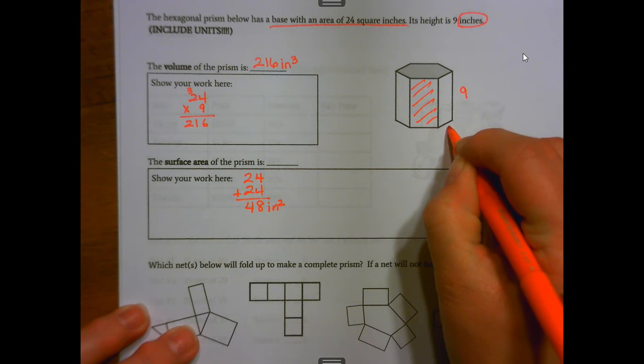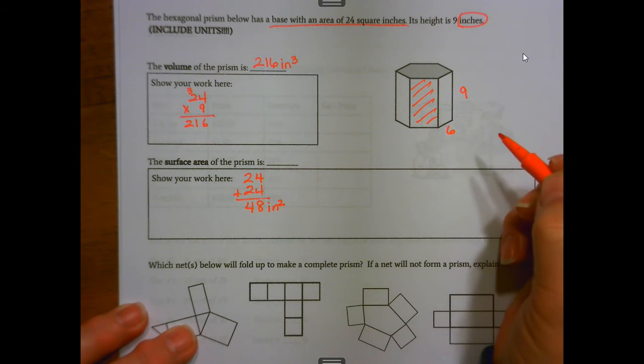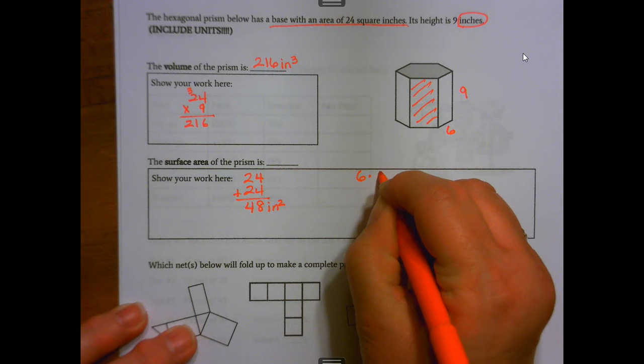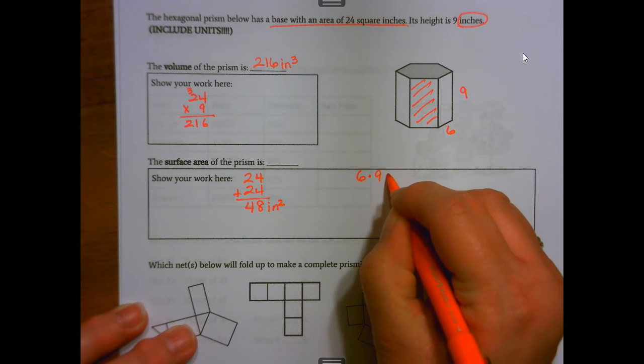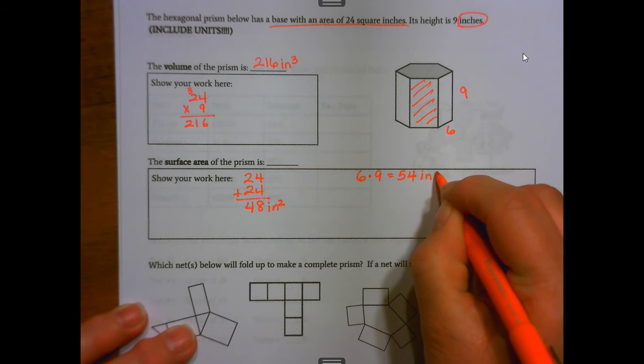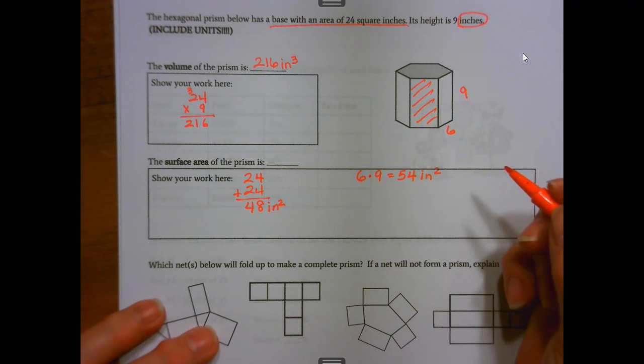And I think that I forgot to give you a measurement for each of the bottom edges of the rectangular faces of the hexagonal prism. So I'm going to let you know that that is 6. So to find the area of one of those faces, it is going to be 6 times 9, which is 54 inches, again squared.